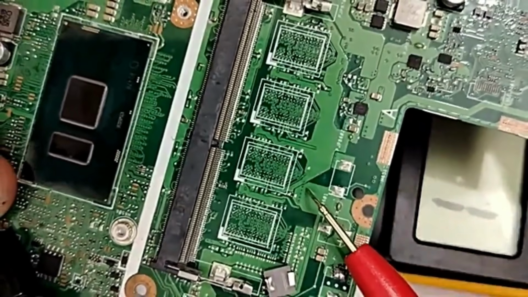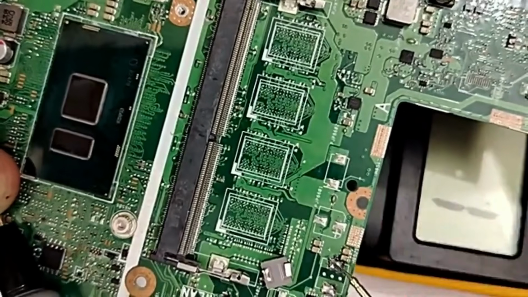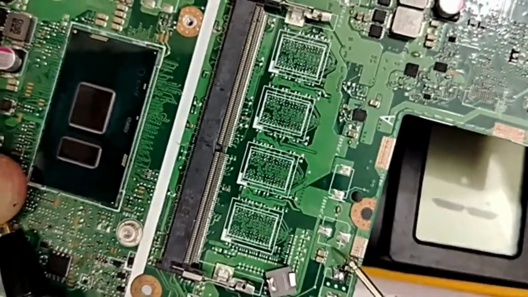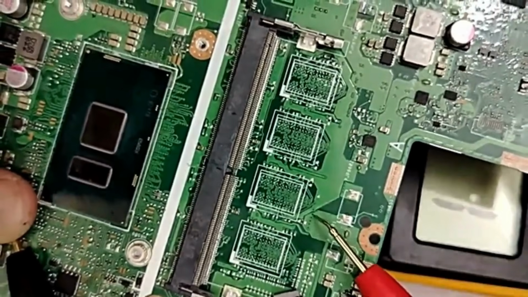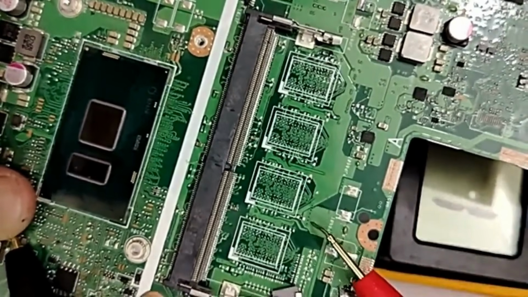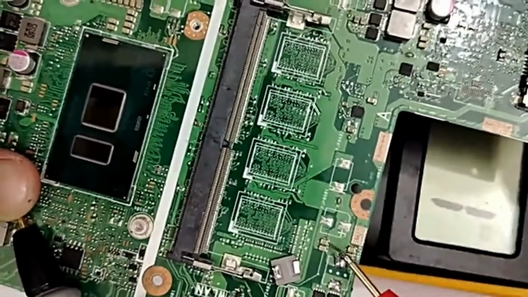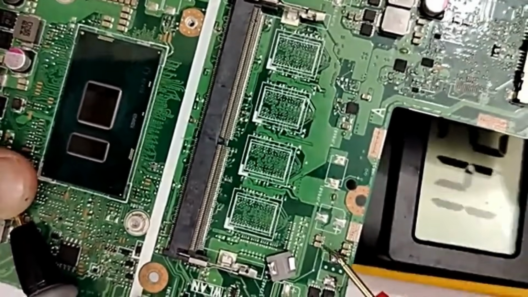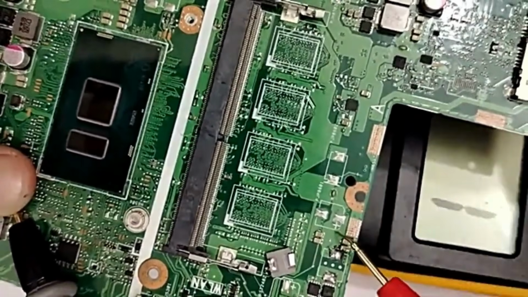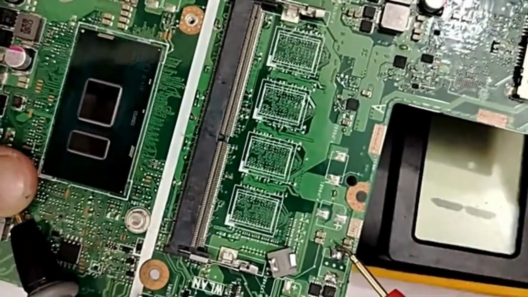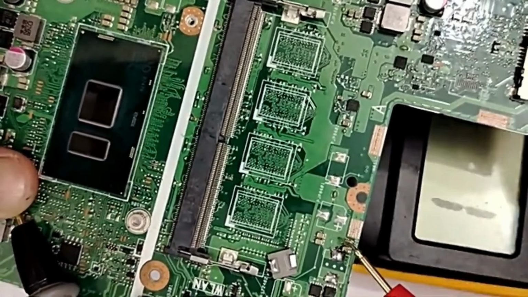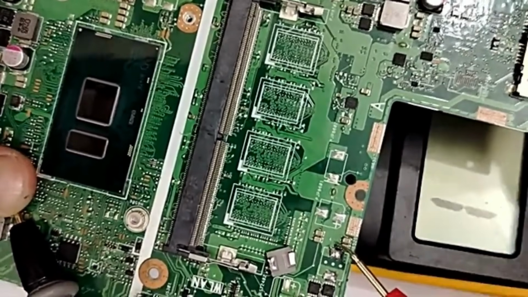This point means what, my friend? Means the voltage, the output that we will get here is distributed to 1, 2, 3, 4, 5 places in the motherboard. Of course, we're gonna find a short here. So capacitors also could be not shorted, but let's remove the capacitors and find out which one is shorted.